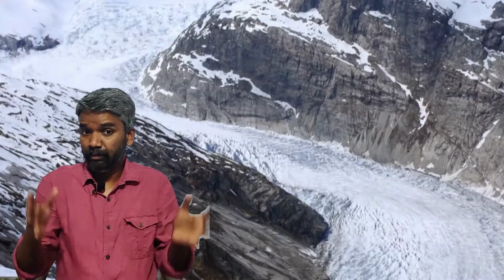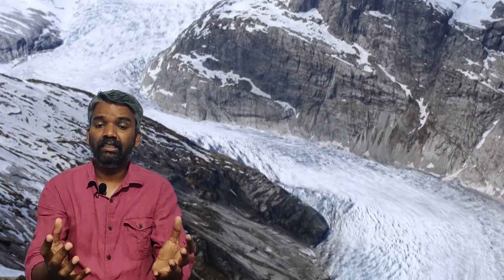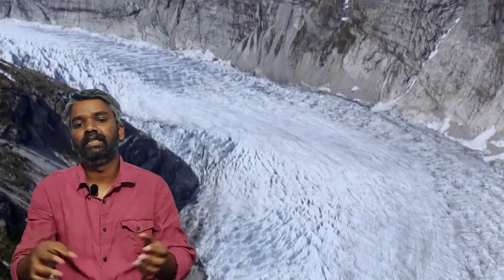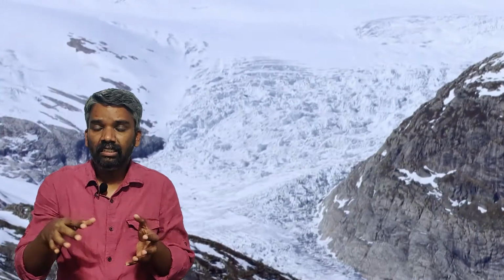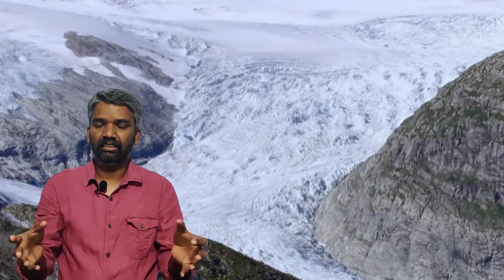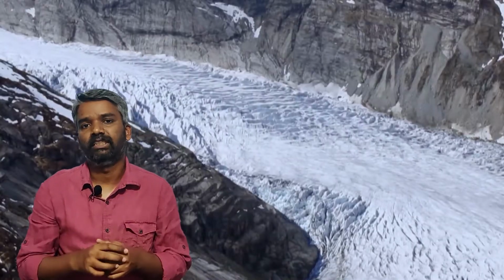Instead, they occupy distinctive steep-sided, amphitheater-like depressions eroded by ice flow at the head of the valley, called cirques, and are known as cirque glaciers. Cirque glaciers are the smallest type of glaciers.